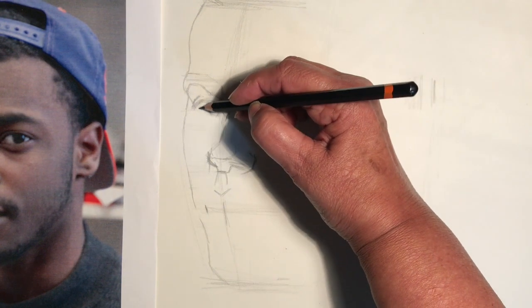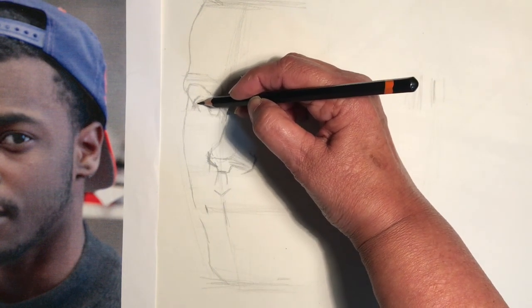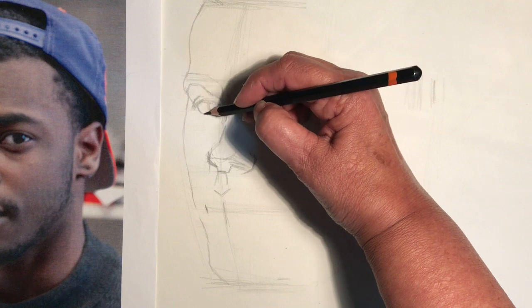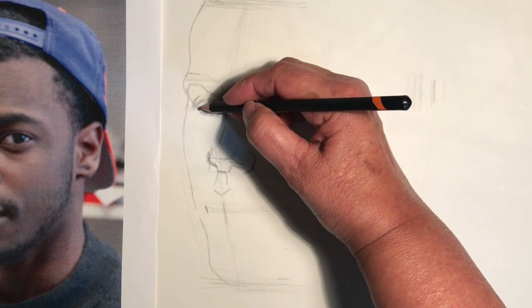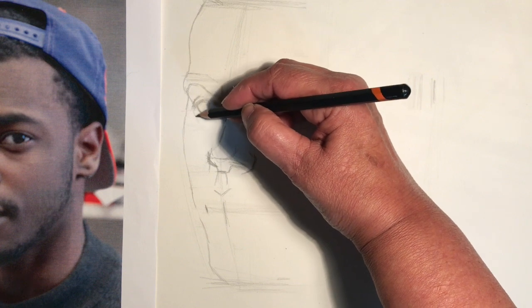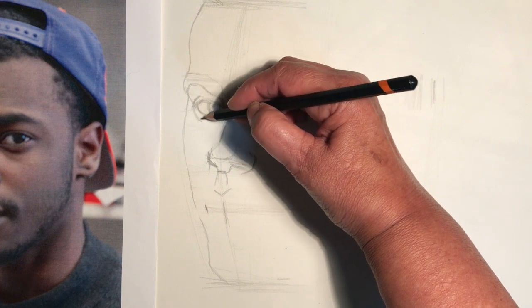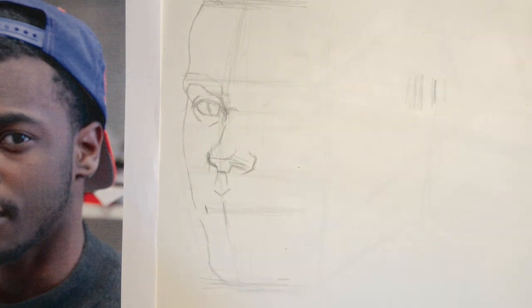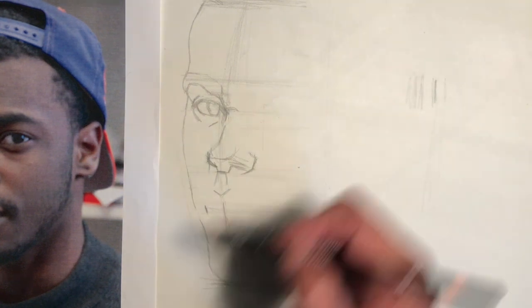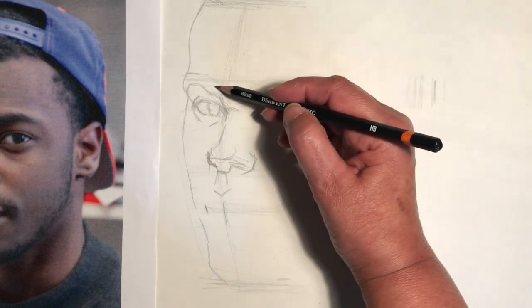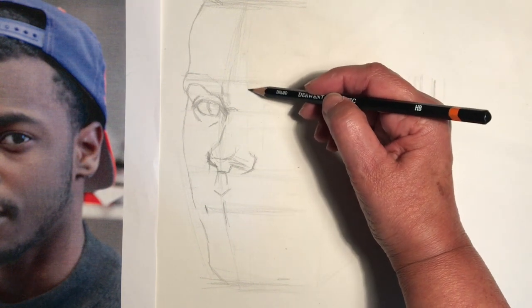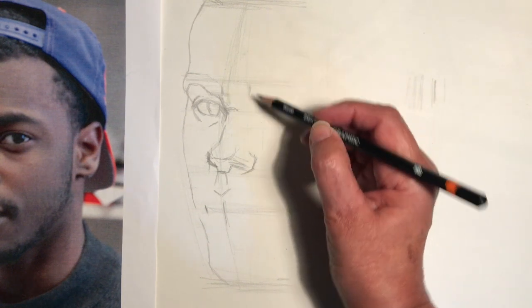And then this eye in the corner here on the other side comes up and sort of wraps around, and we see the white of the eye. And then there's sort of that envelope that kind of holds the eye in place. Look at the space here for the other eyebrow.